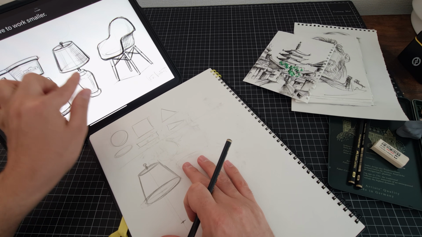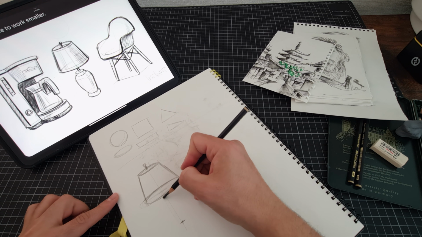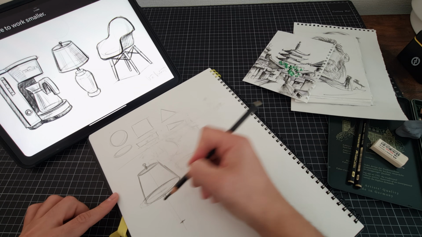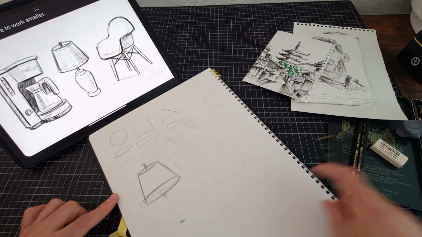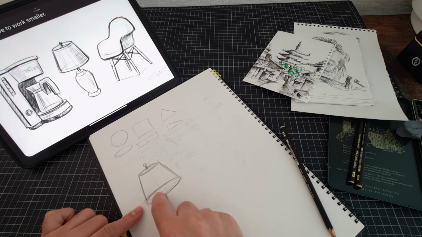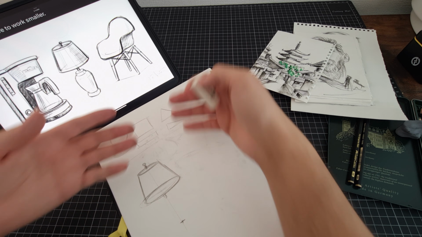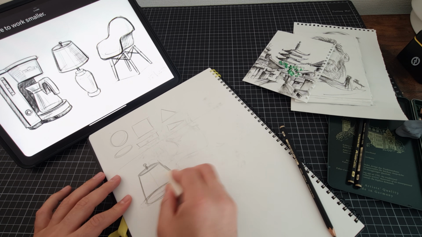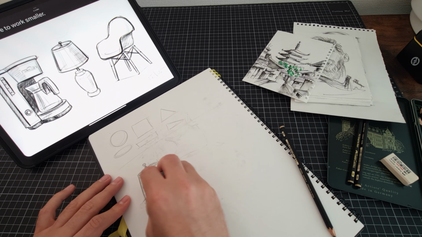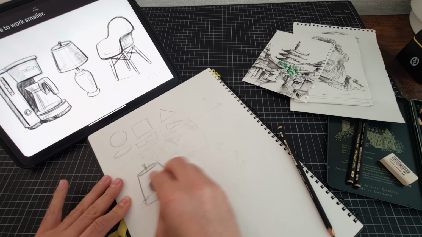So now we have the neck of the lamp, which is very small. We can draw it like this. Yeah, so this line is not going to be visible. Why? Because this sits on the back side of the lamp. That's why it's not going to be visible. We can maybe just reduce it a little bit.